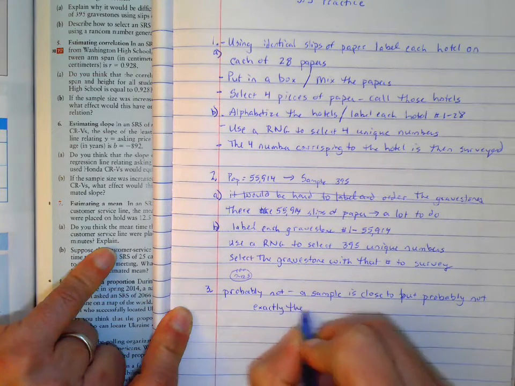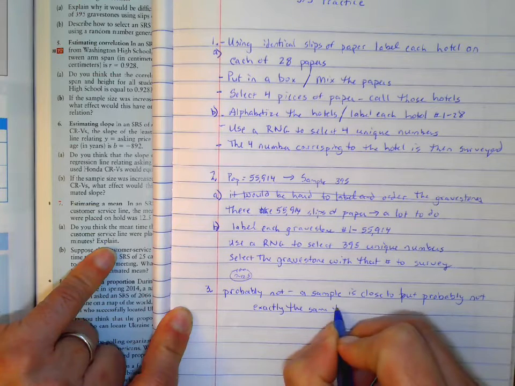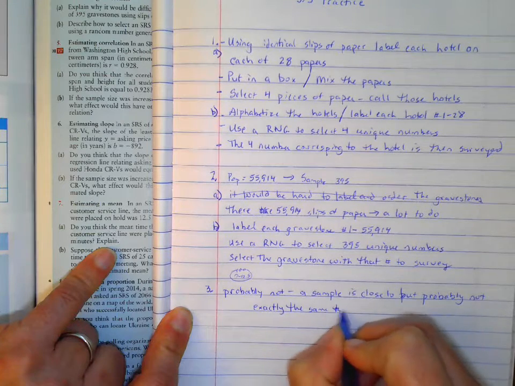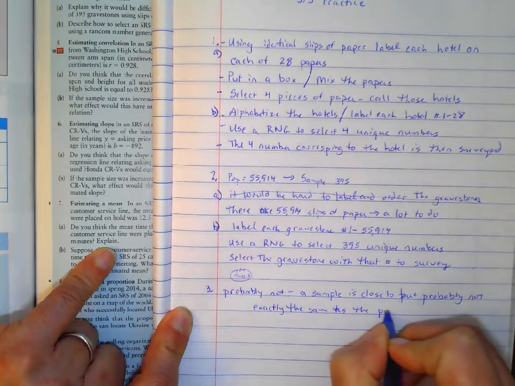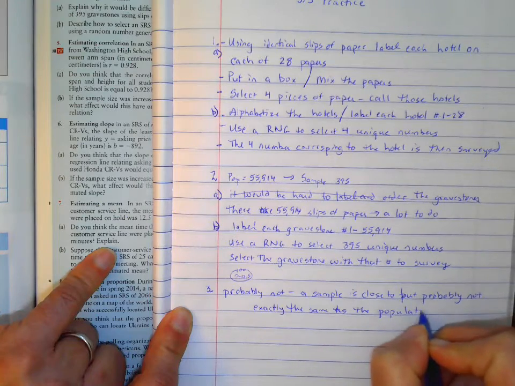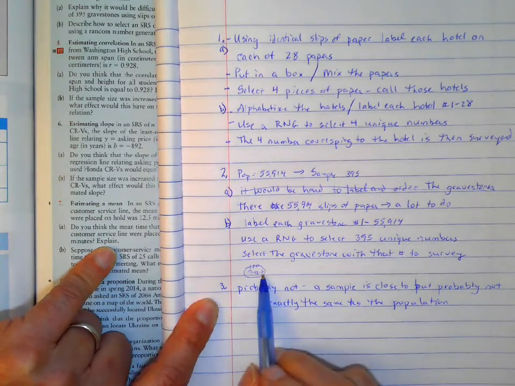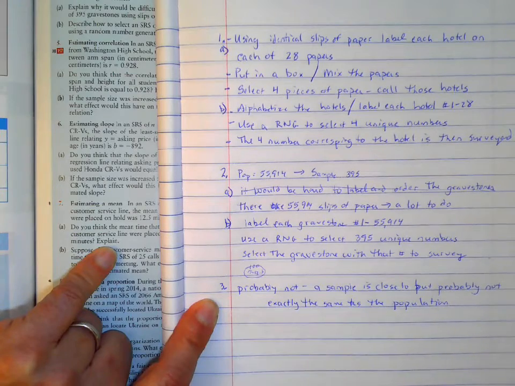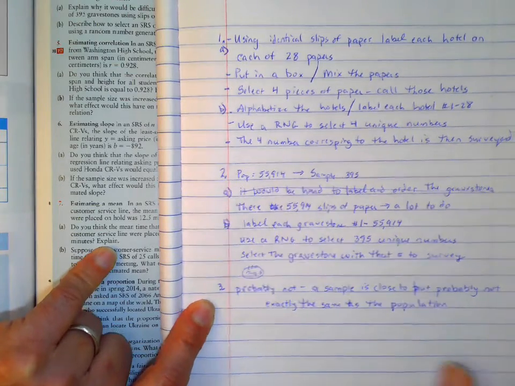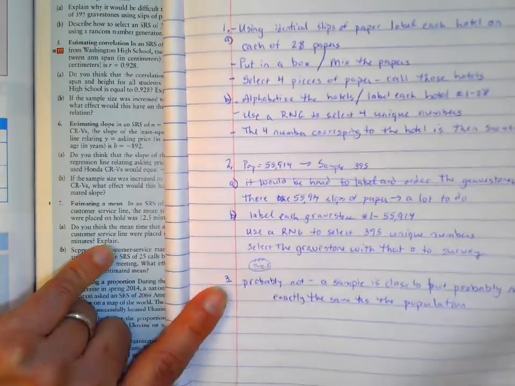The same as the population. Okay, when I collect a sample, the sample is 12.5 minutes. The population of everyone might be 12.5 minutes. It might be close to that. It might not be, though, too. There's some variation in that.